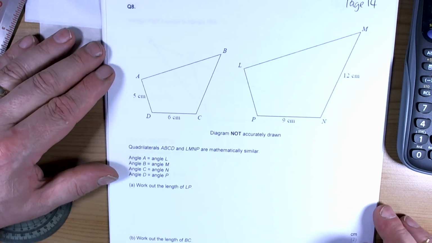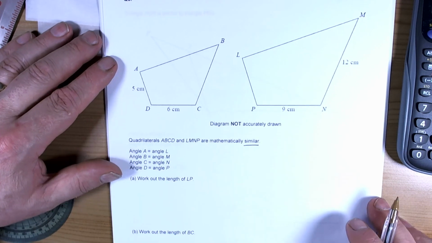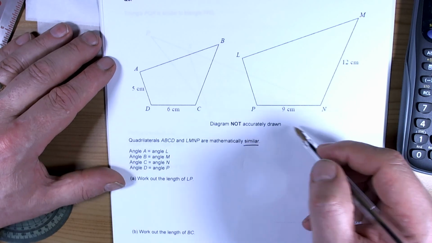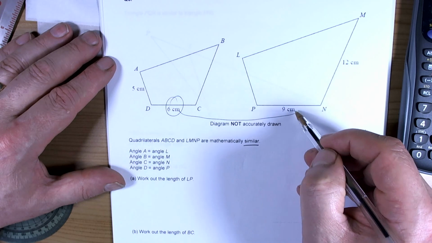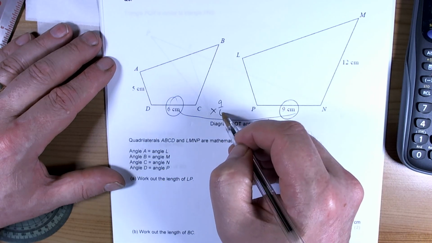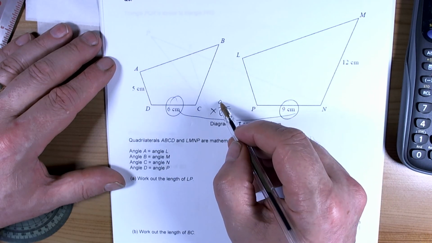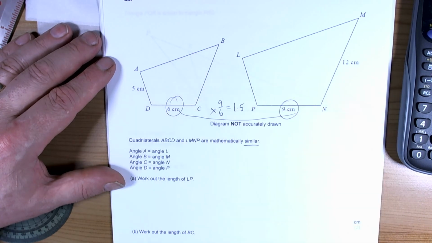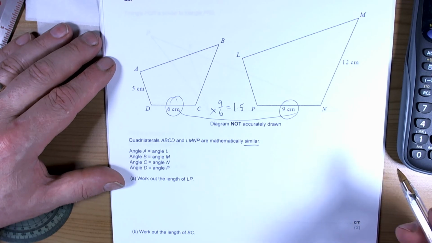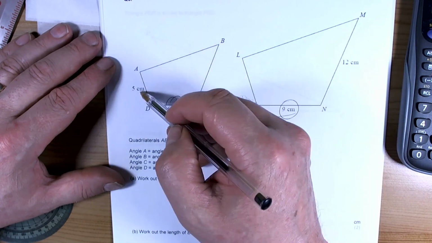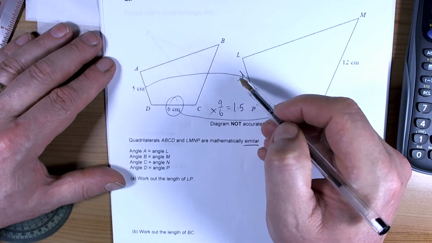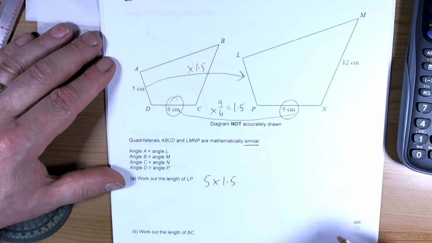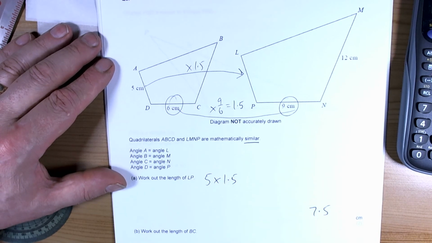Okay, so this question again talks about similar shapes, and it's telling us we want to work out the length of LP, so we'll need a scale factor. So these are the two corresponding lengths, so we times by 9/6, the large length divided by the small length, and we get 1.5. So the scale factor is 1.5. It wants the length of LP, so this means we're going to take this length to get LP. So again, we're going to times by 1.5, so show the workings. So this will be 7.5 centimetres.